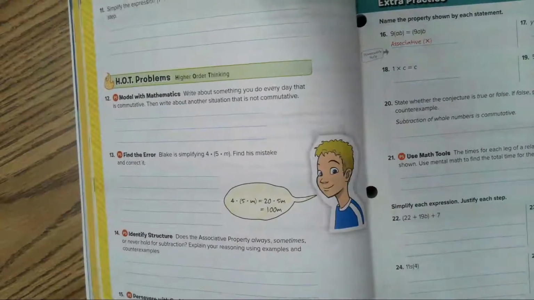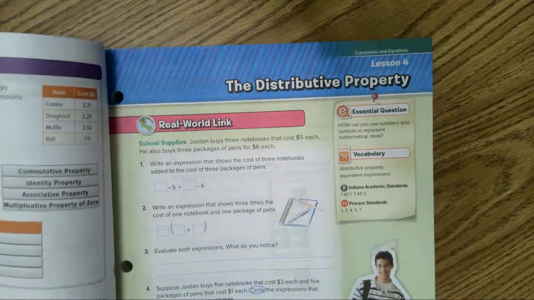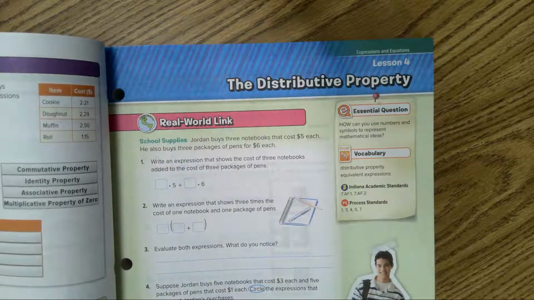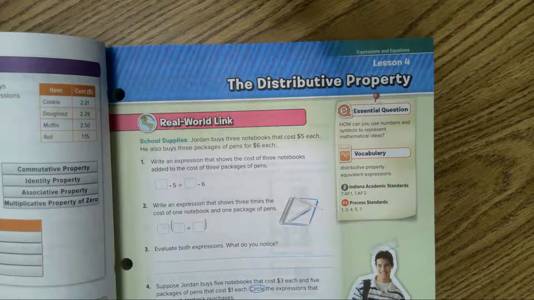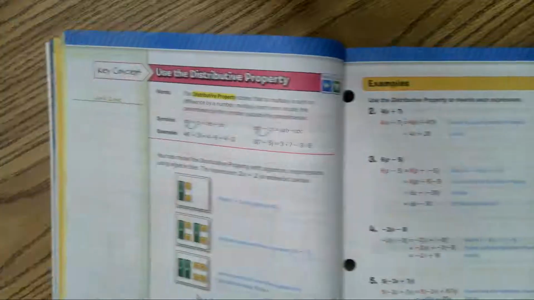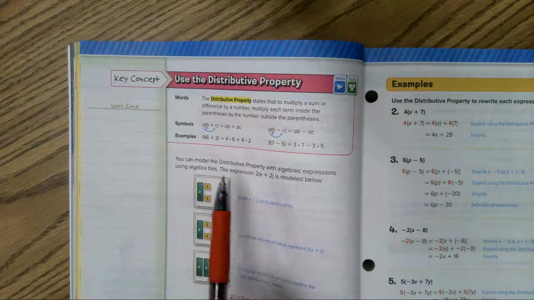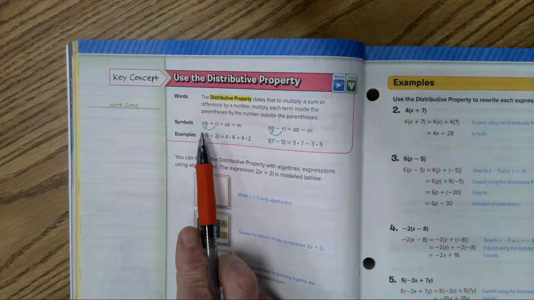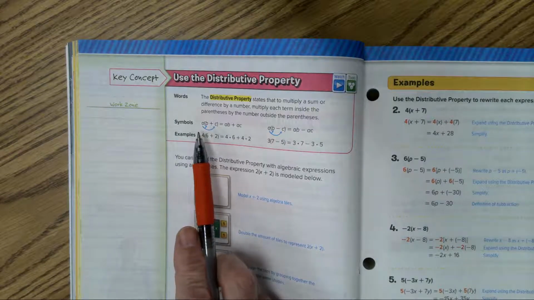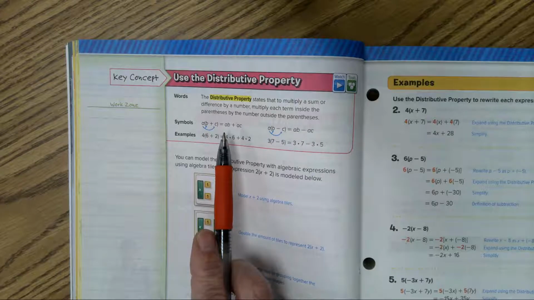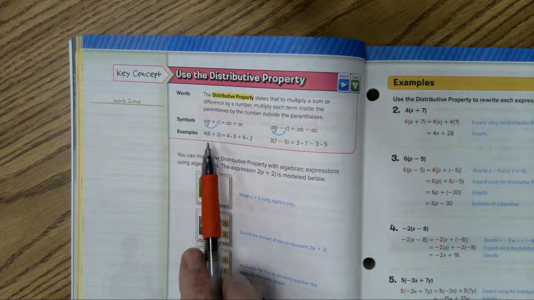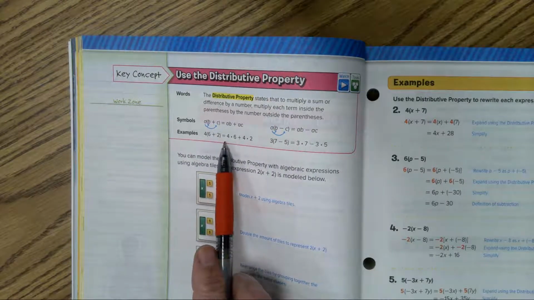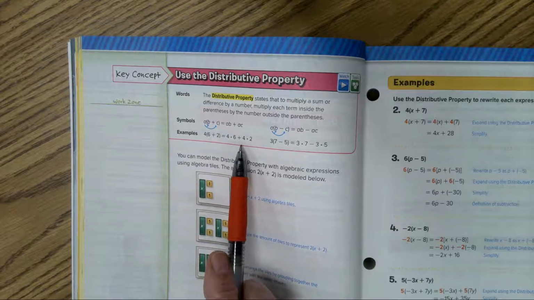The next lesson that you will go to will be Lesson 4. This is the distributive property lesson. And the distributive property talks about distributing the term that's on the outside to all the terms that are on the inside of a parenthesis. Here you have 4 times 6 plus 2 equals 4 times 6 plus 4 times 2.